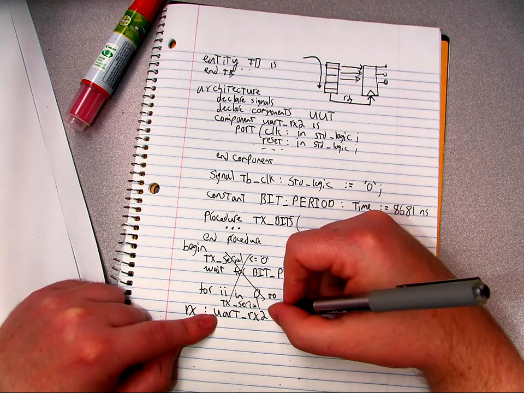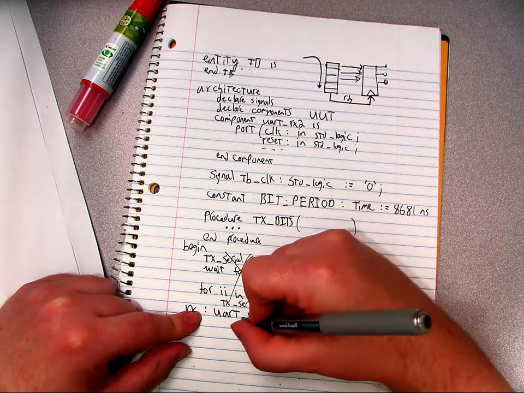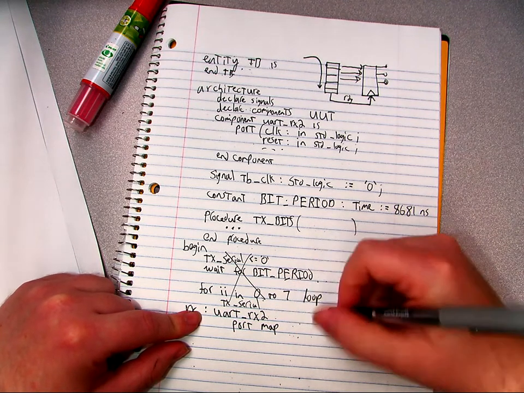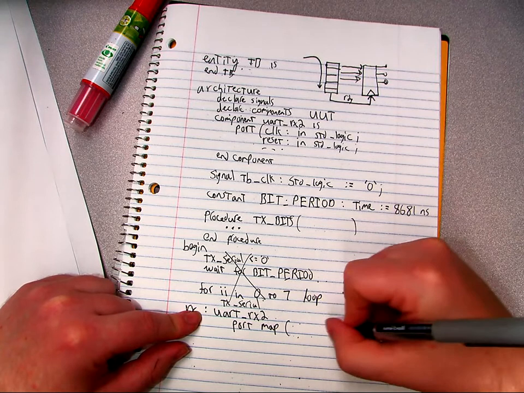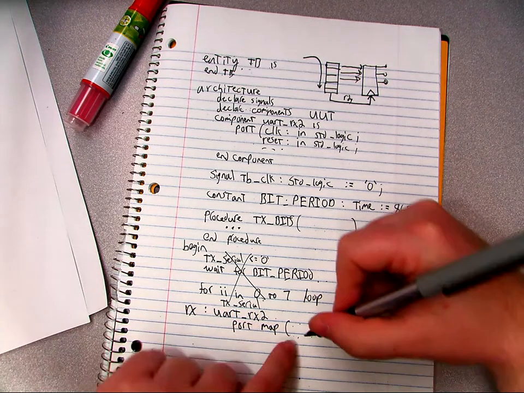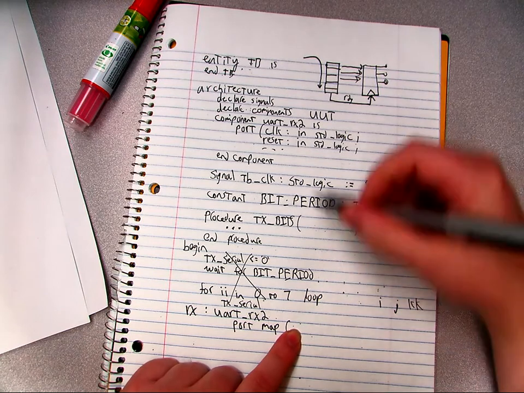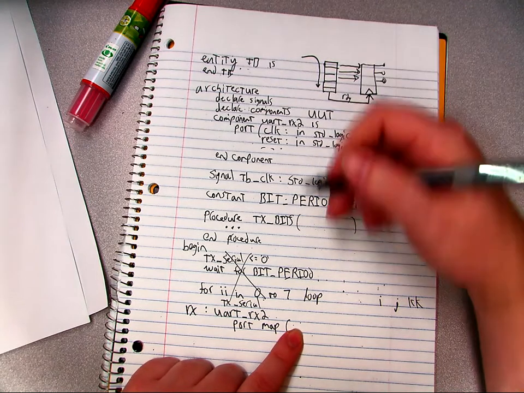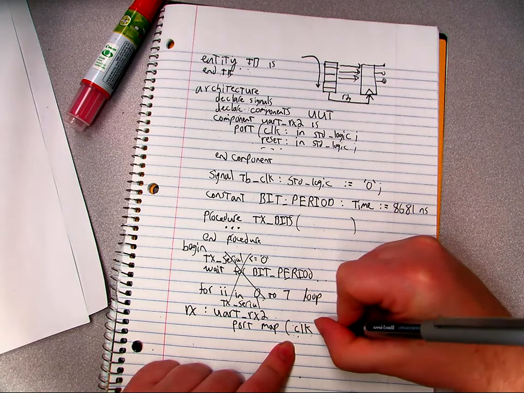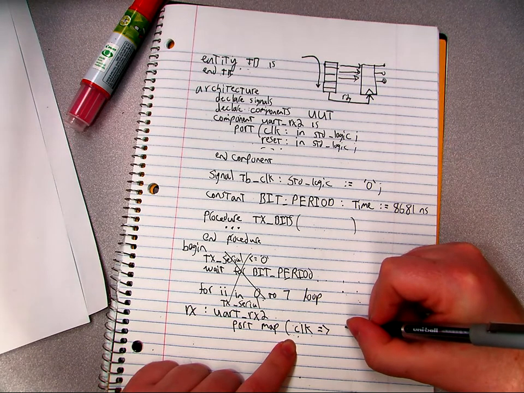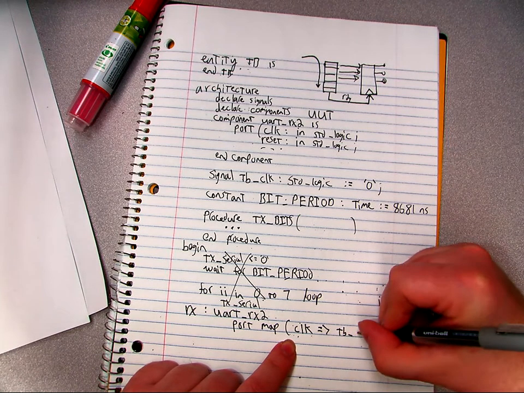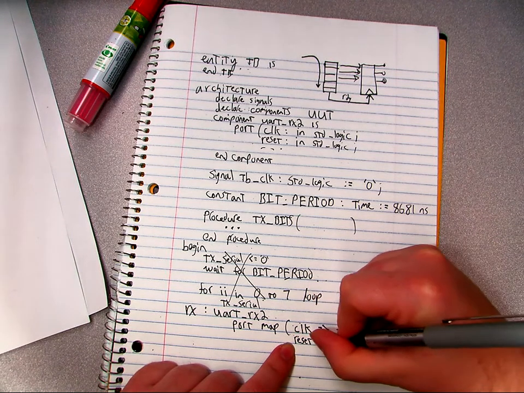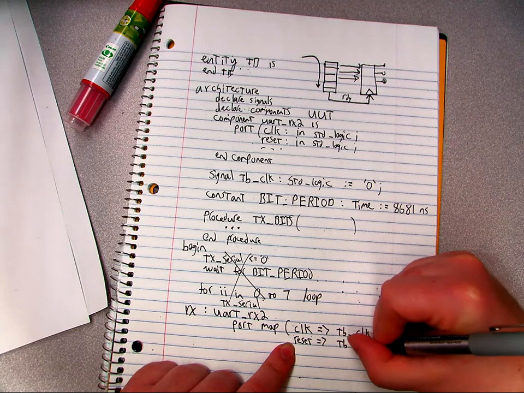Now, something I can also do is map the ports. Port map. There's two ways to do this. You can either put them all in order, so it would be test bench clock, because TB clock needs to be mapped to clock, and then it would be TB reset to reset. Or I can go through systematically and say clock is mapped to TB clock, and reset is mapped to TB reset, and so on and so forth.